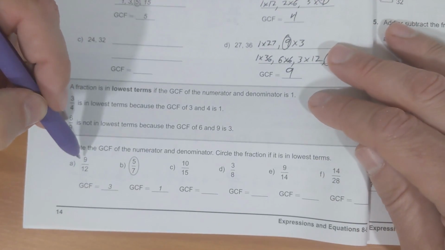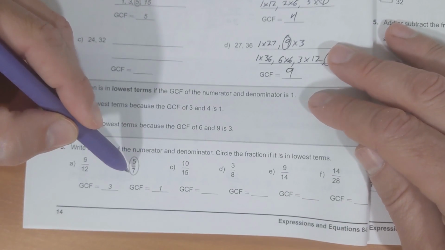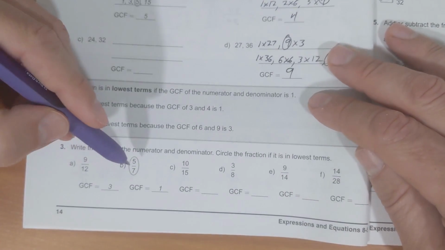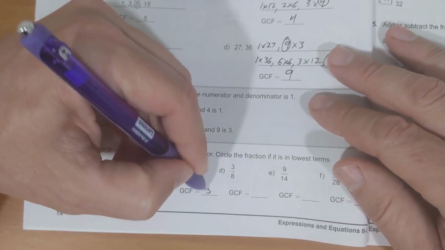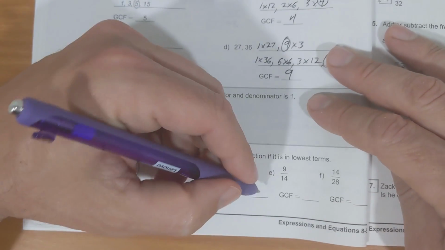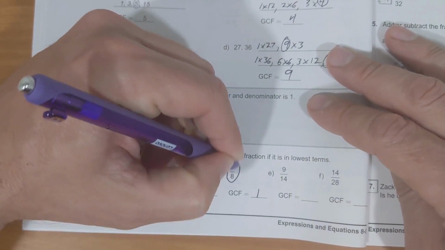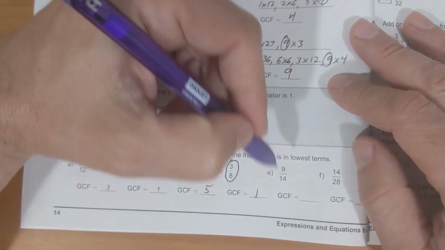All right, they've already done A. The common factor is 3. They did B, 5 and 7. The greatest common factor is 1, lowest terms. 10 and 15. The greatest common factor is 5, not in lowest terms. 3 and 8. The greatest common factor is 1. That is in its lowest terms. 3 can only be 3 times 1.